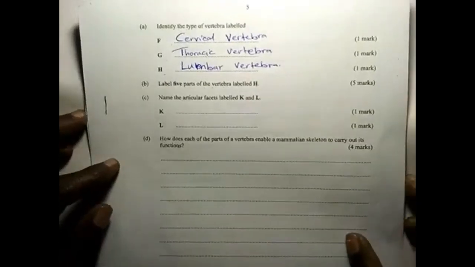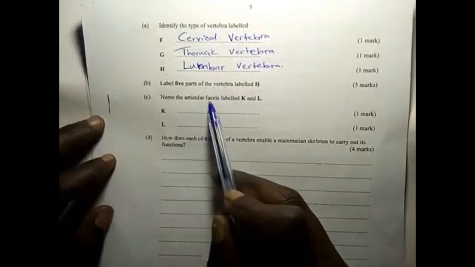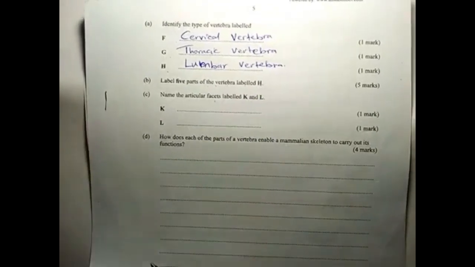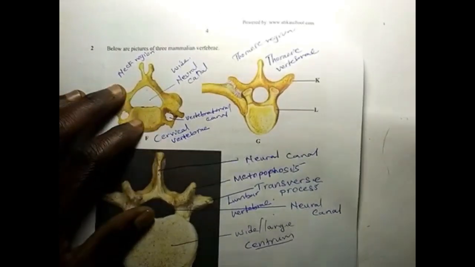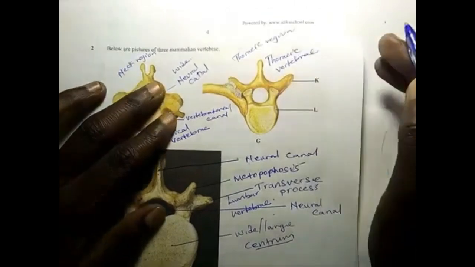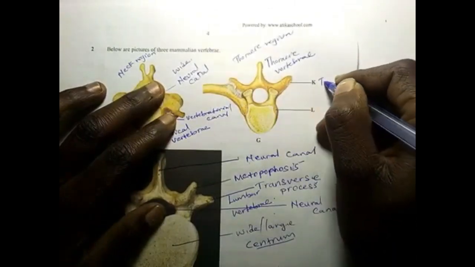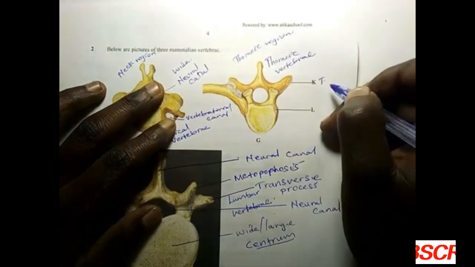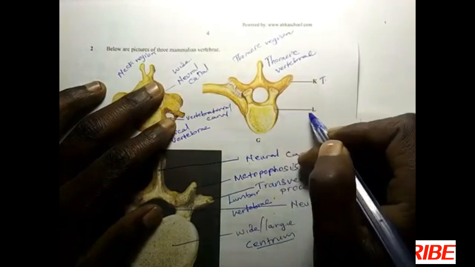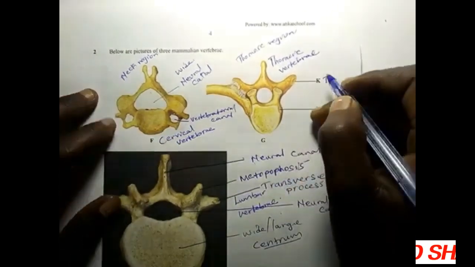Now after you have labeled in B, now you go to C. Name the articular facets labeled K and L. K and L are found in thoracic vertebrae. Now you should be able to know that K is tubercular facet, and L is capitular facet.